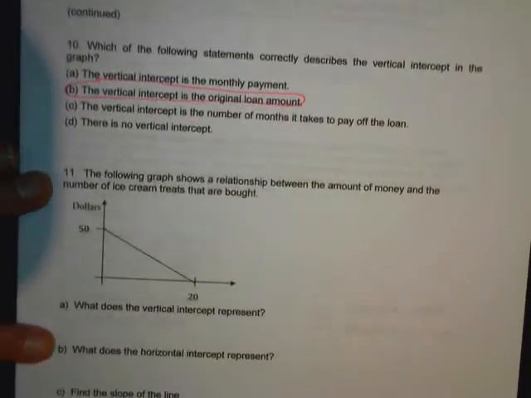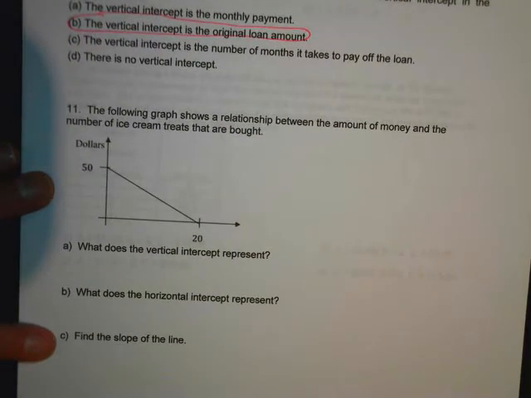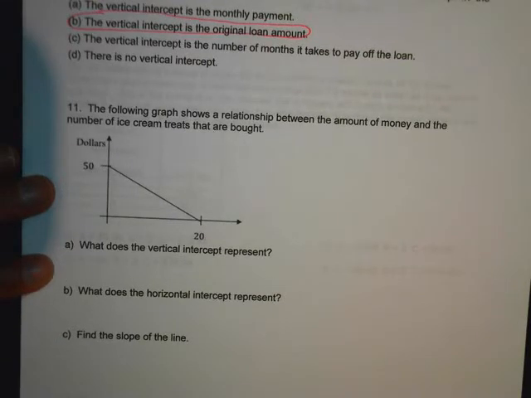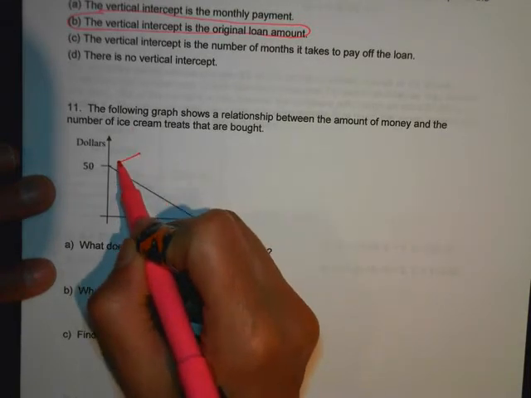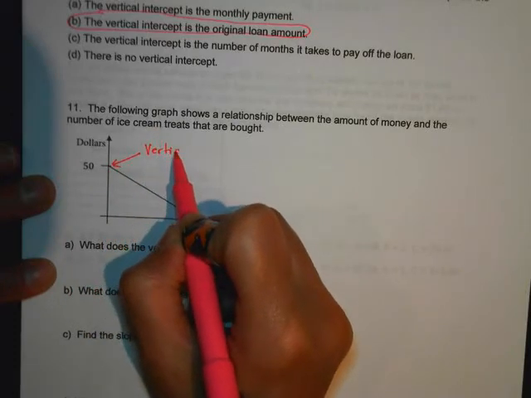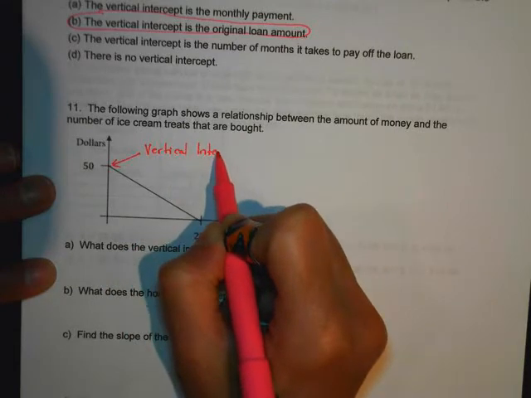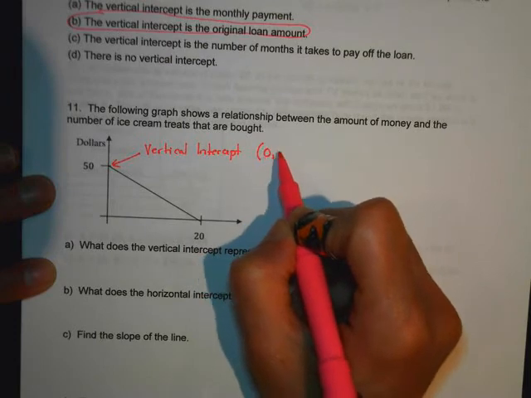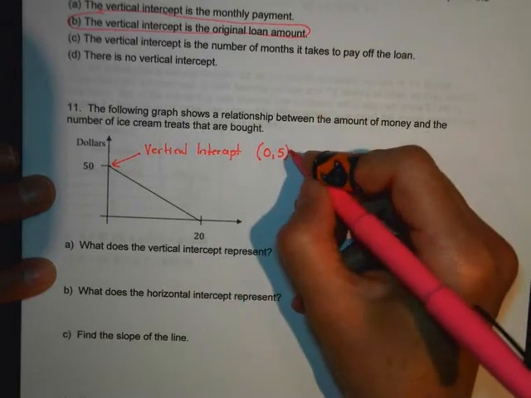All right, let's try another one. You ready? The following graph shows a relationship between the amount of money and the number of ice cream treats that are bought. So this is kind of like the latte one. Would you be able to put an arrow where the vertical intercept is? We okay? There's my vertical intercept. So it would be 0, 50. Oops, it should be a 50.